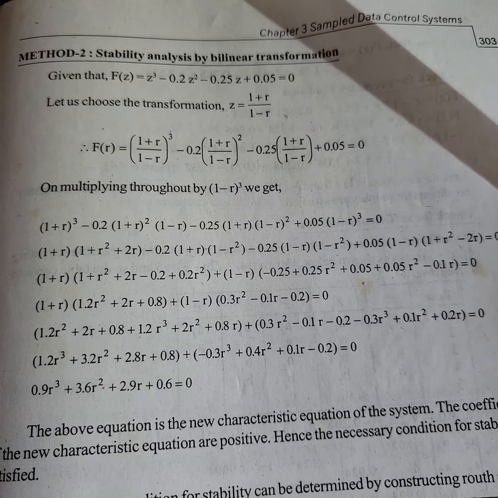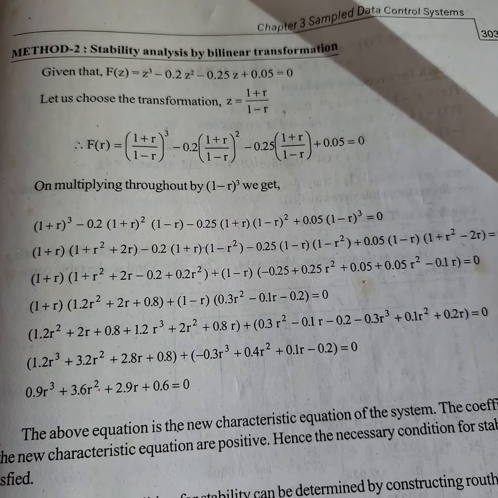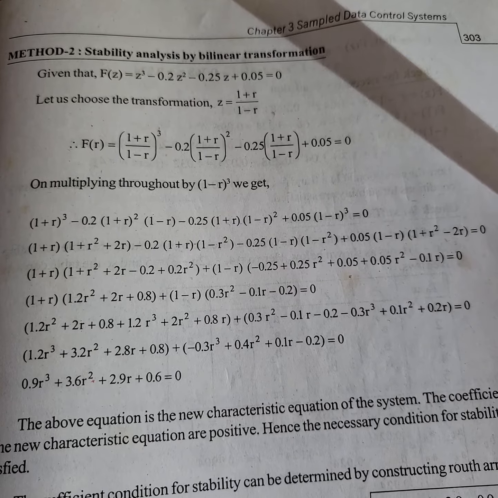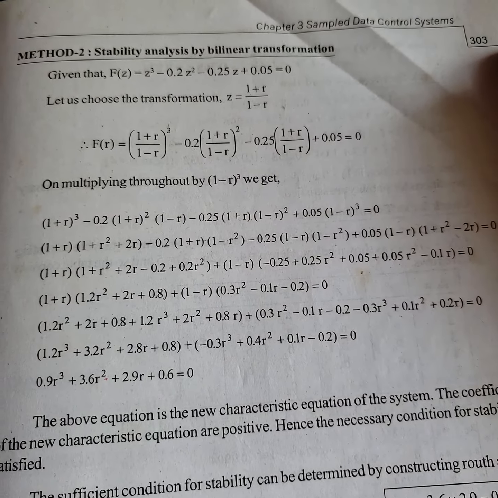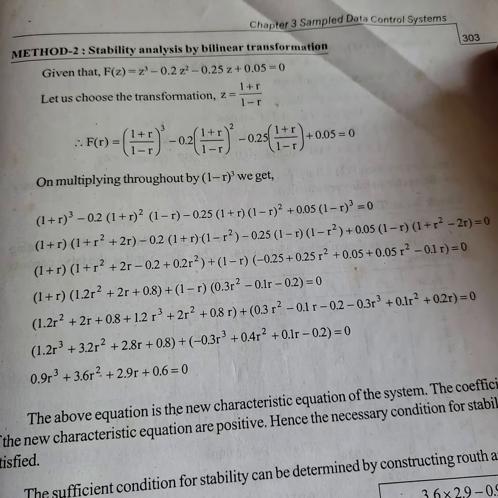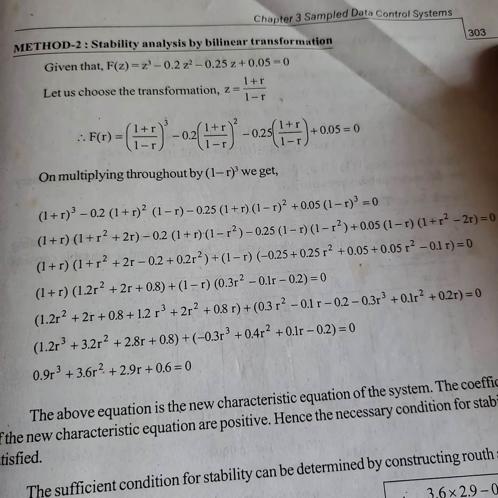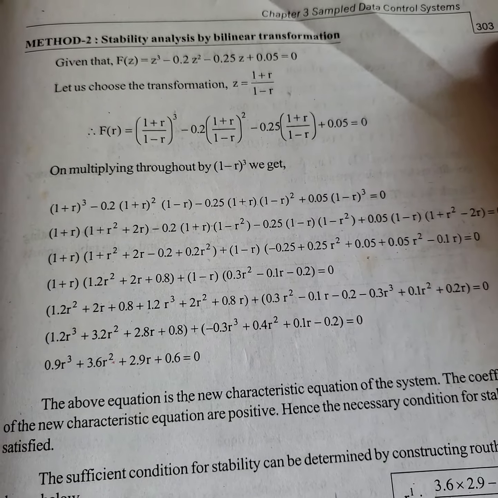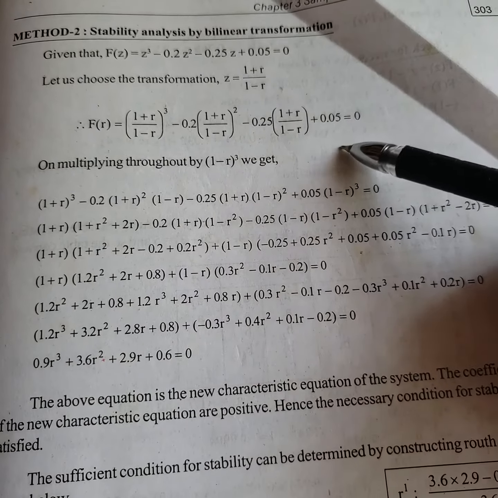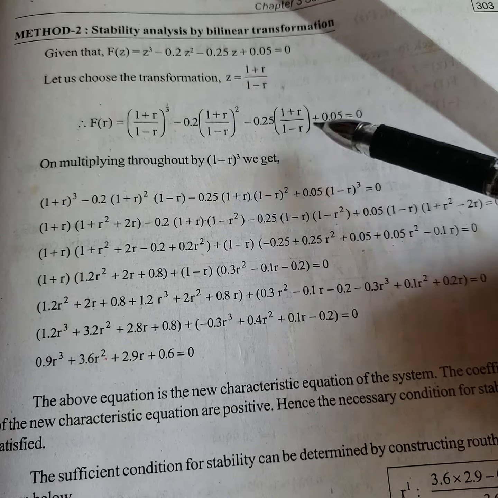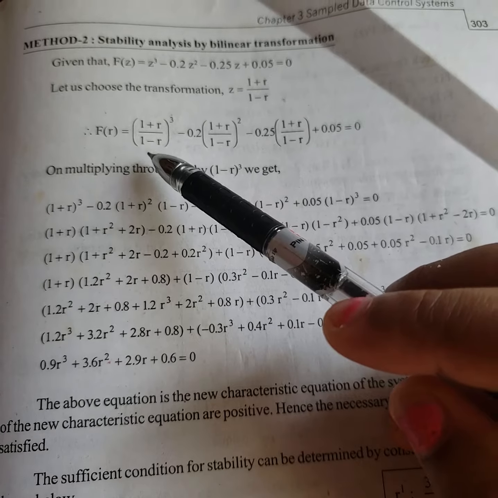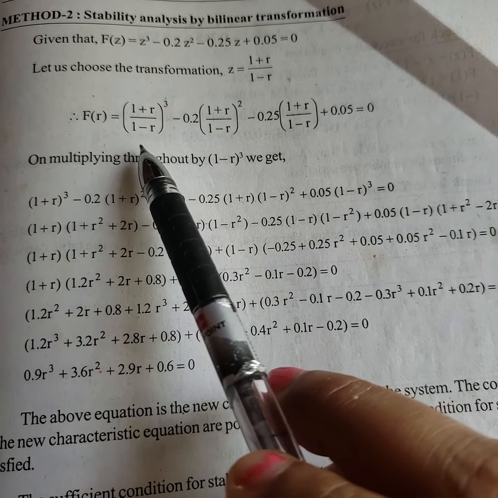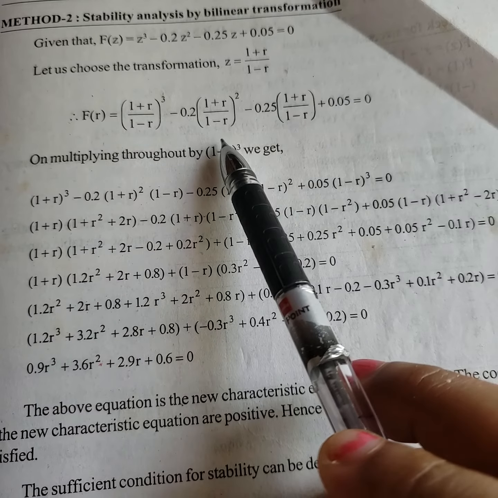So f(r) equal to ((1 + r)/(1 - r))^3 - 0.2 ((1 + r)/(1 - r))^2 - 0.25 (1 + r)/(1 - r) + 0.05 equal to 0. So next step is you have to simplify this equation. So here you can write that. You can see that the denominator term is (1 - r)^3. Here (1 - r)^2.